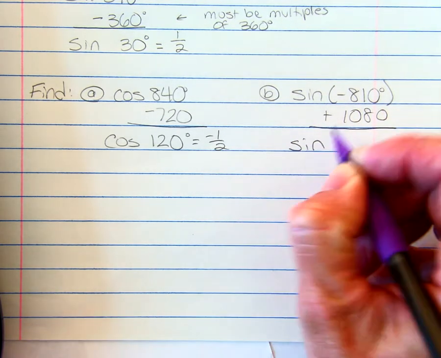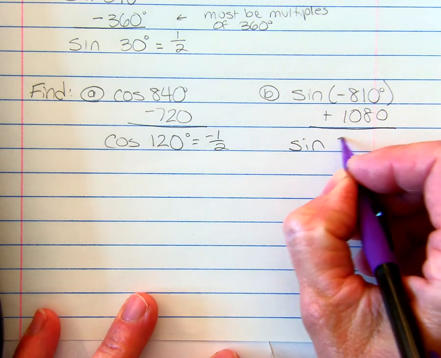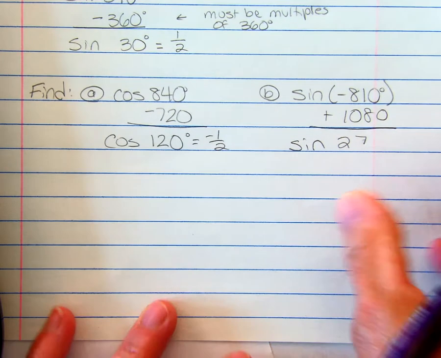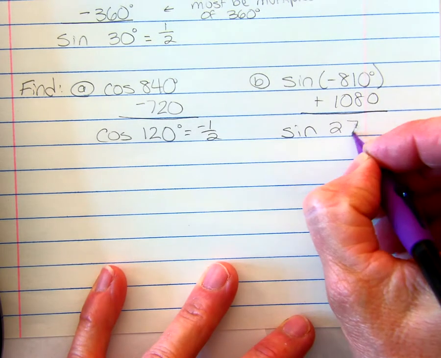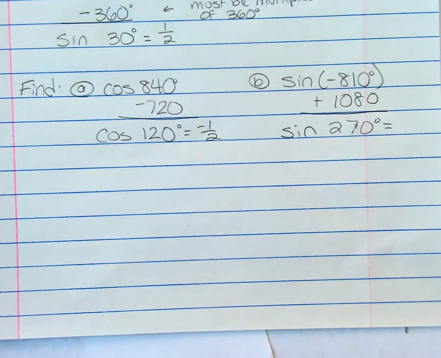So if I do the sine of negative 810 and I add 1080, I'll get sine of 270. That you can look up on the unit circle, so please go ahead and do so. Hit the pause key and look up the sine of 270 degrees and write it down. All right, if you did that, what is the sine of 270?